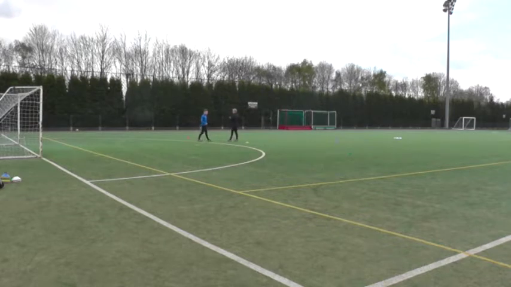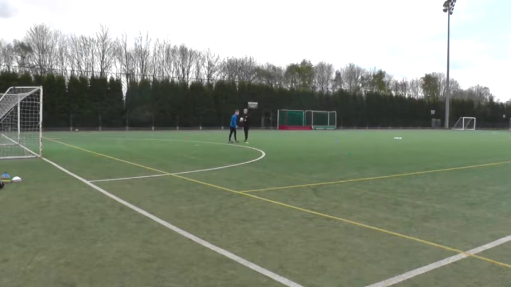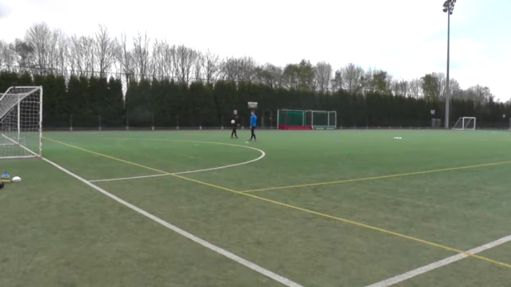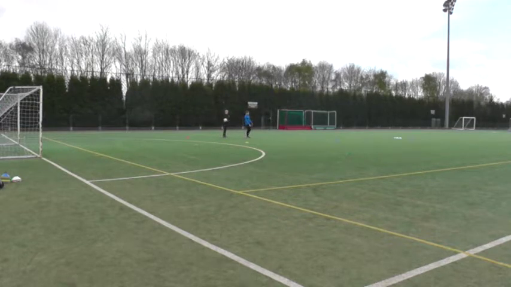So here I am demonstrating and supporting the athlete when looking to receive the ball on his right foot and then shoot with his left foot. The athlete said that he struggled and he didn't feel confident of receiving the ball and shooting with his left foot.